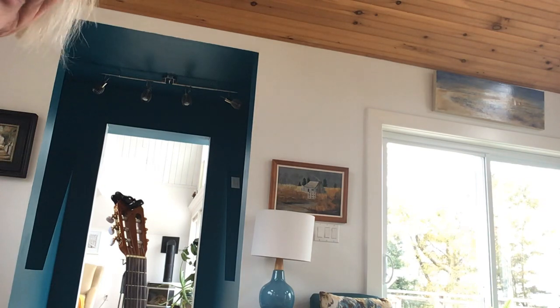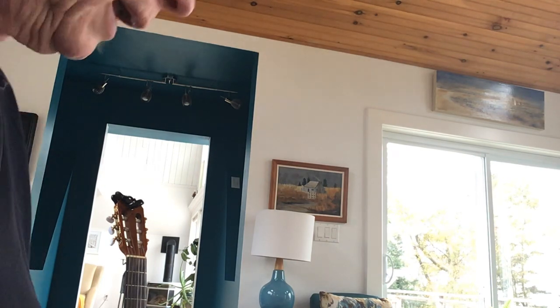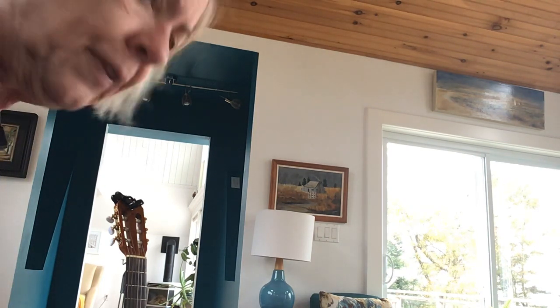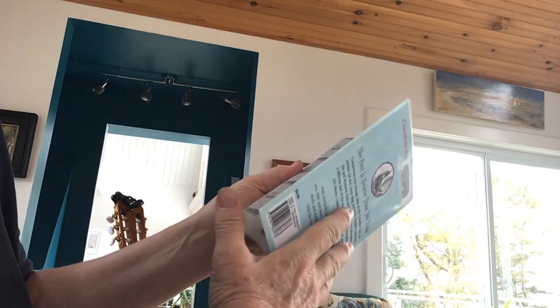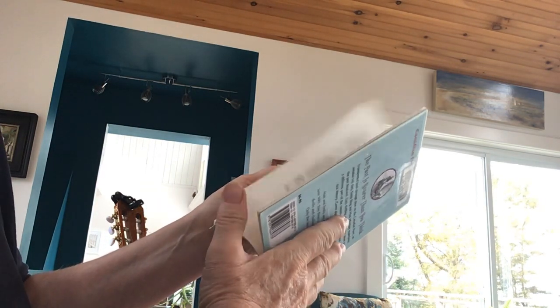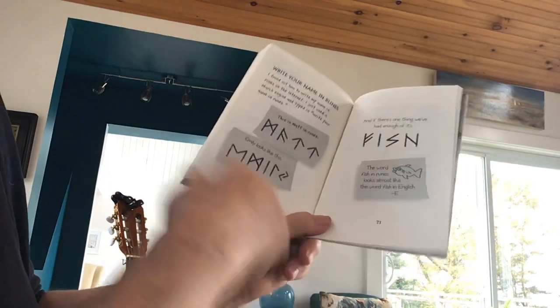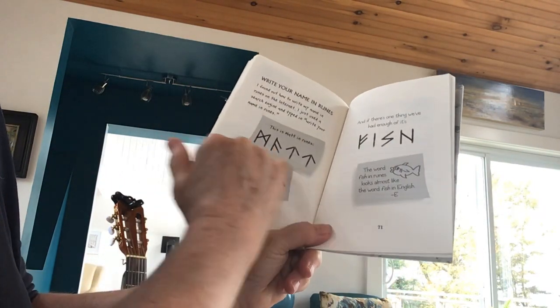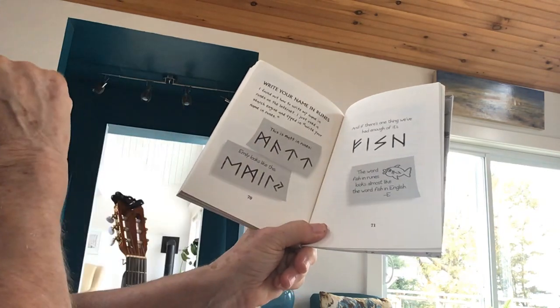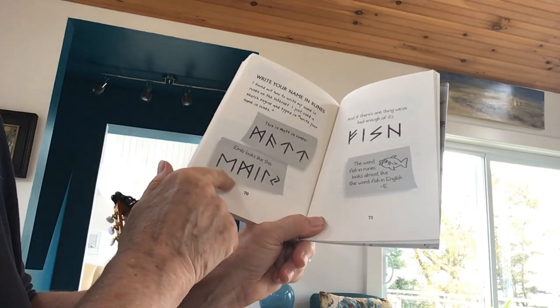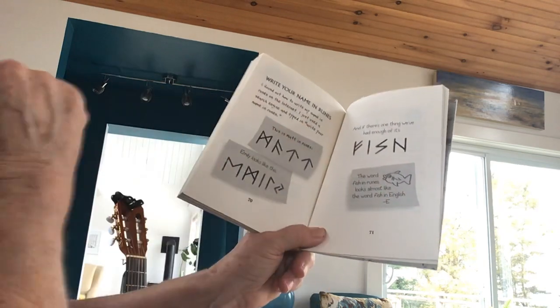And the other thing we learned at the end of the book, we're talking about the rune alphabet. So instead of A, B, C, D, it's a particular one. And remember, we saw Matt's name, and that's how you do it in runes. And this is what Emily looks like. And that's what a fish would look like.